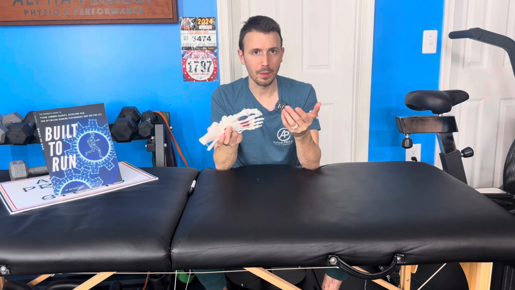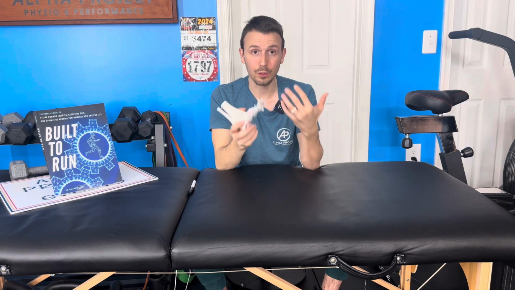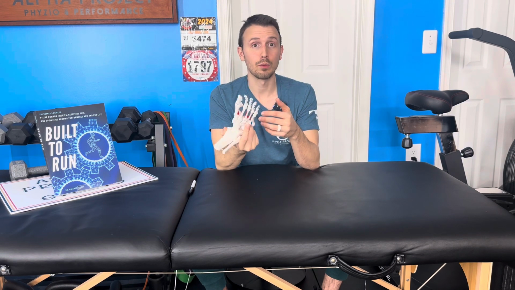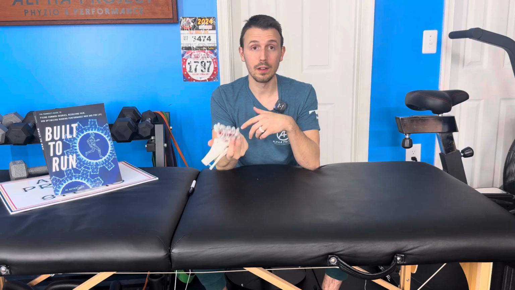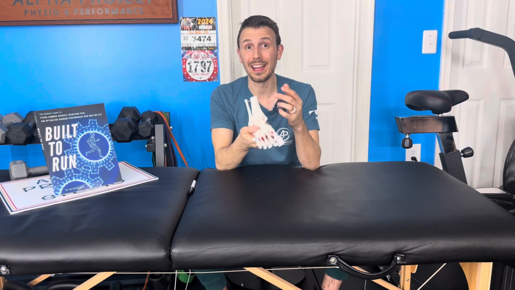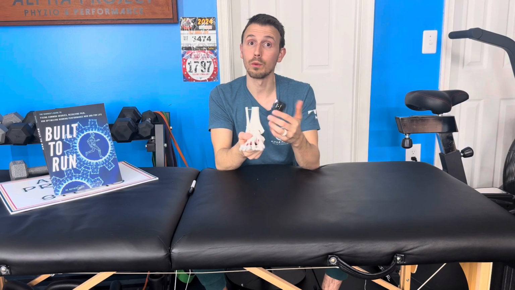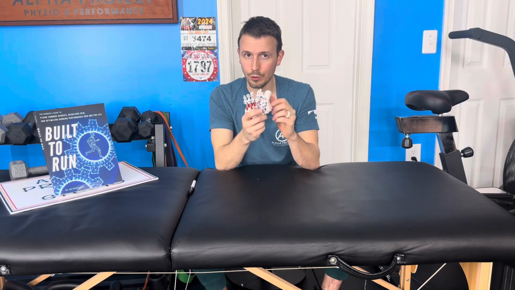I'm sure there are some special complications for that one. But if you have an ankle sprain, whether it's an inversion, eversion, or even a high ankle sprain, which tends to be a much longer rehab process, there are things we're going to be working on. But we're going to focus on inversion here.